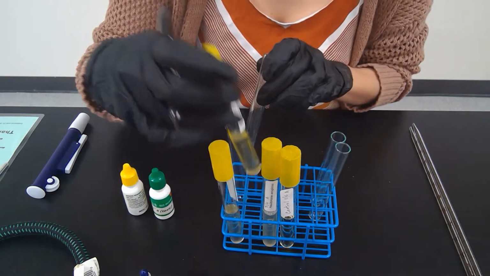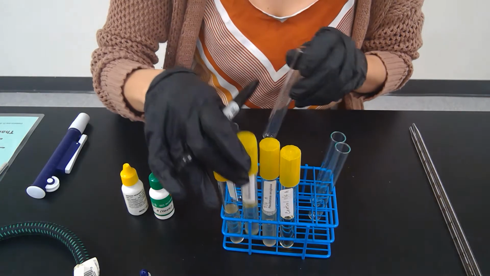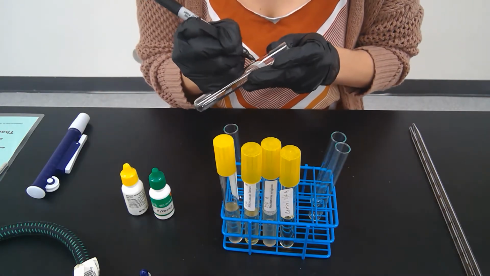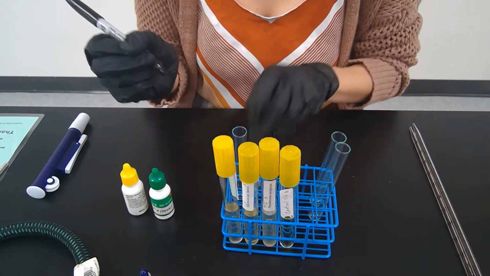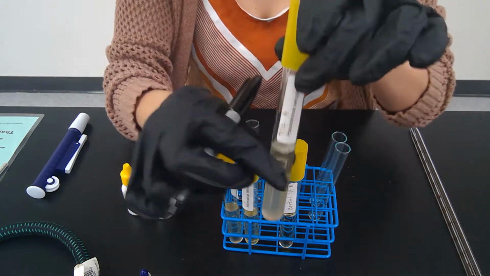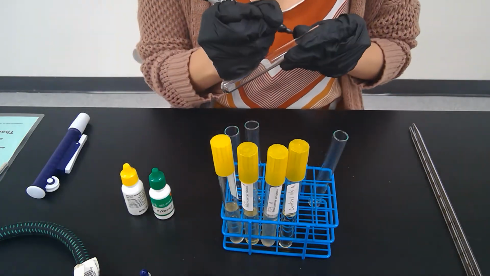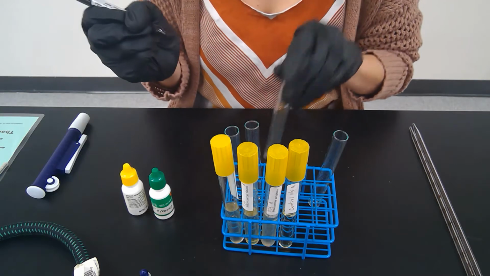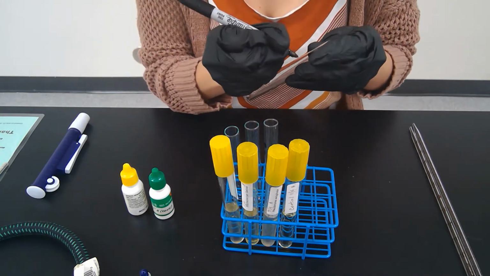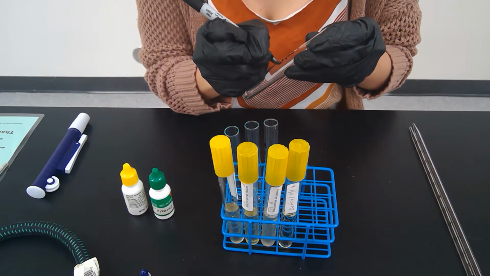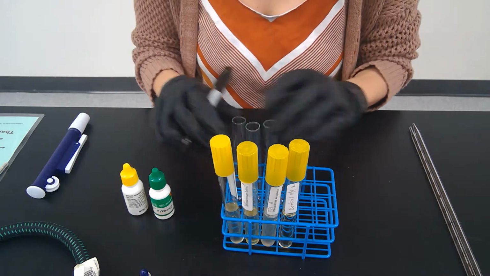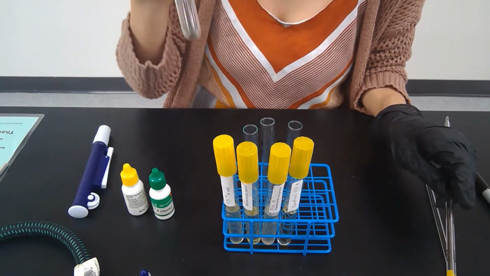The next tube we're going to label Micrococcus luteus. Next tube is Pseudomonas. And then the last tube is our control with no bacteria growing in it at all. You've labeled all your tubes.